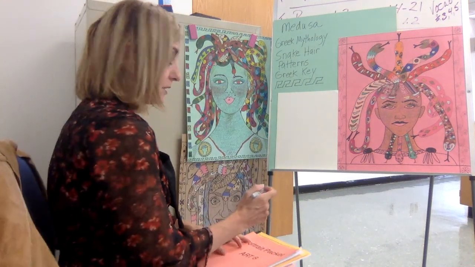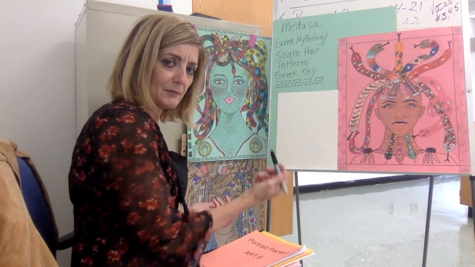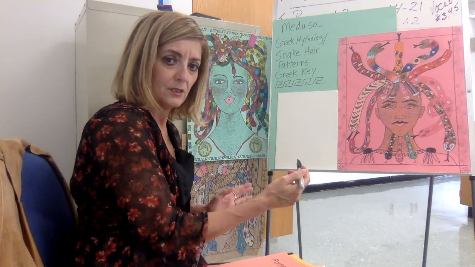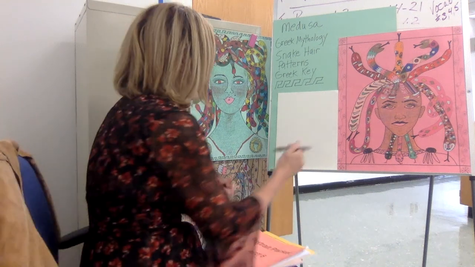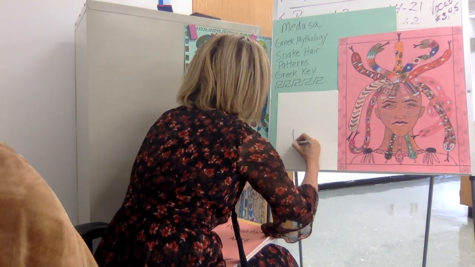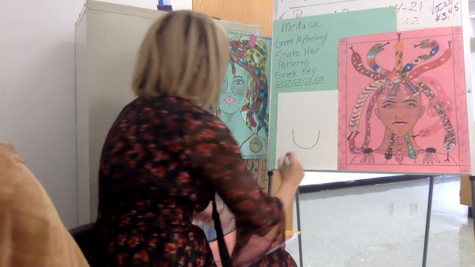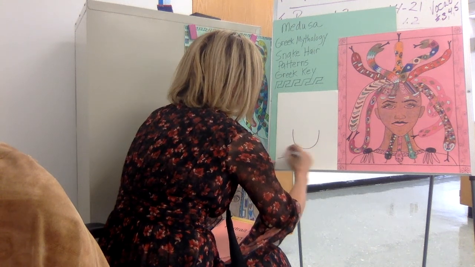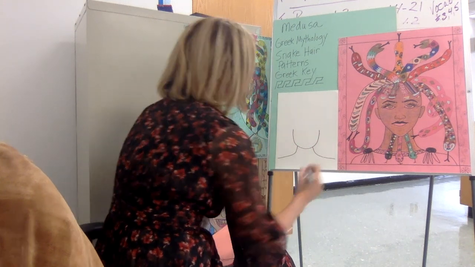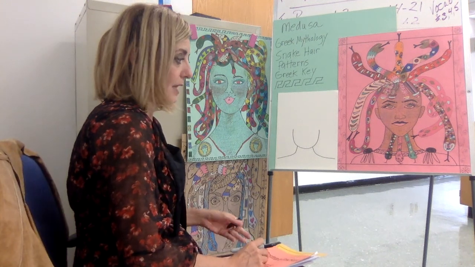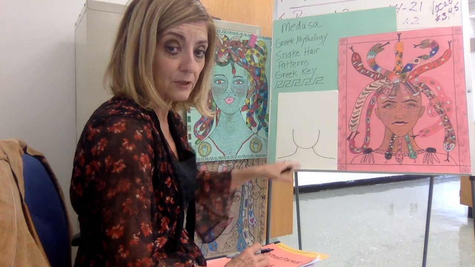So this is how it's going to look. I'm probably going to have my back to the camera again because this is super hard to draw and talk at the same time. I'm still learning. Okay, so here we go. I'm just going to make a chin, and then a neck and shoulders. Because I'm using Sharpie, I can't erase this. If you were using pencil, you could erase it.